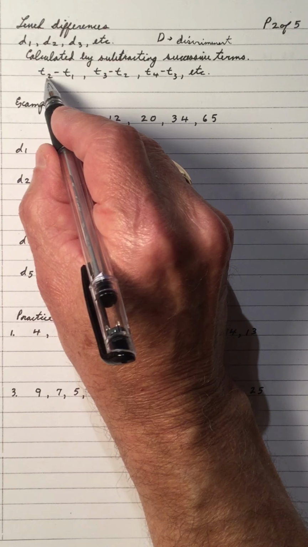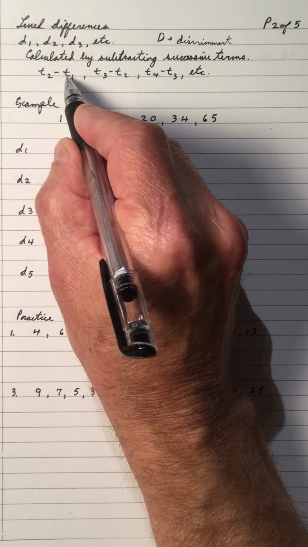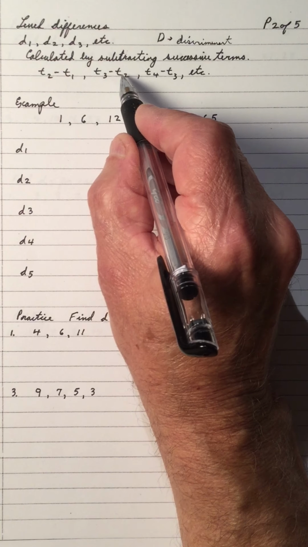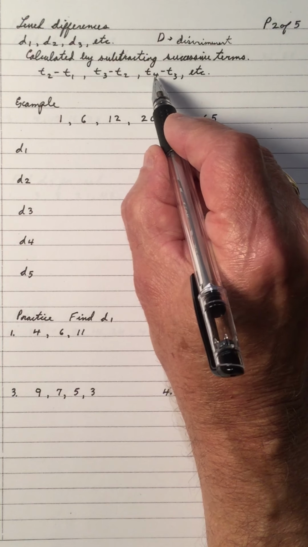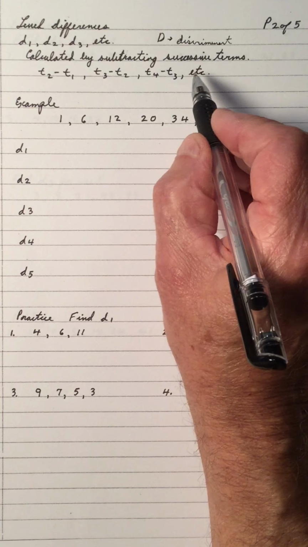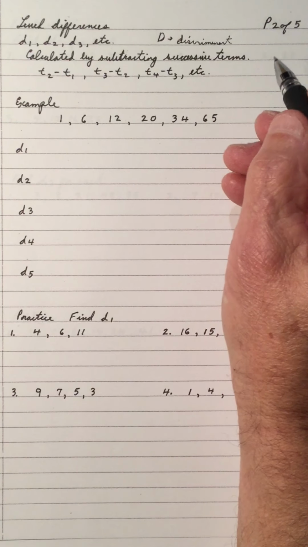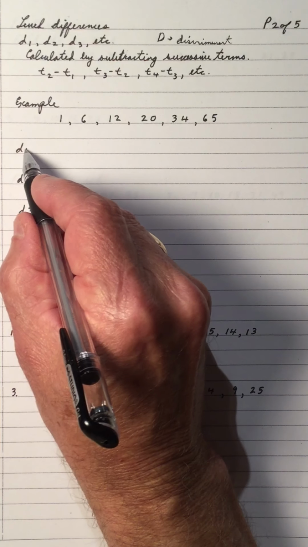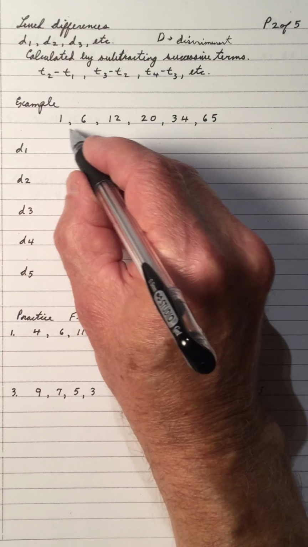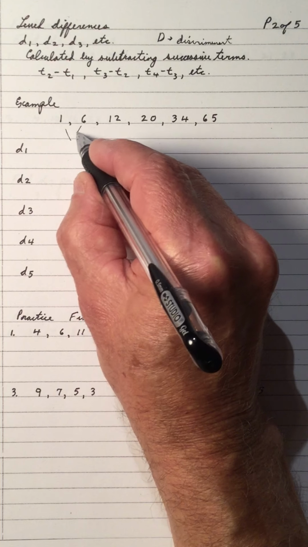So if we take the second term and subtract the first, we get a difference. Take the third term and subtract the second, we get a difference. Take the fourth term and subtract the third, we get a difference, etc. So let's do an example to find the differences. This is level 1, first level differences. We draw a line going down like this.